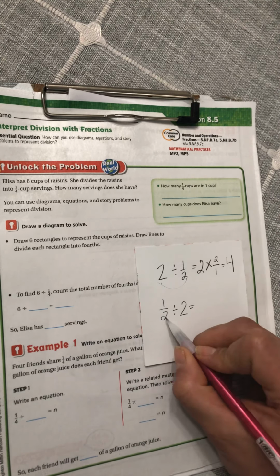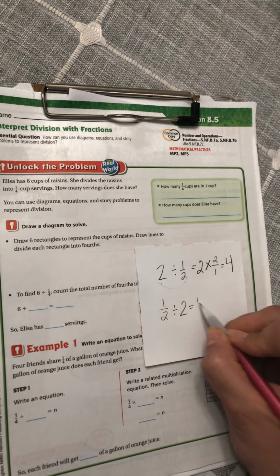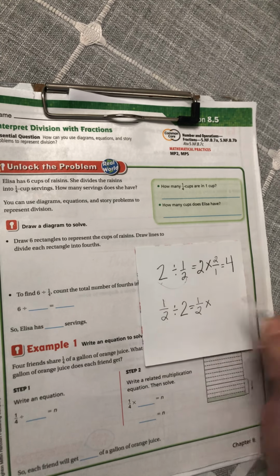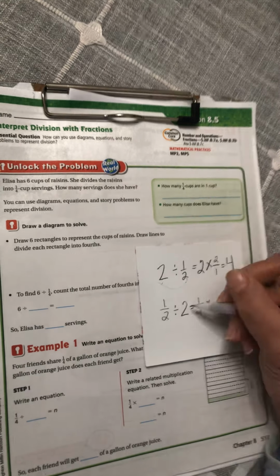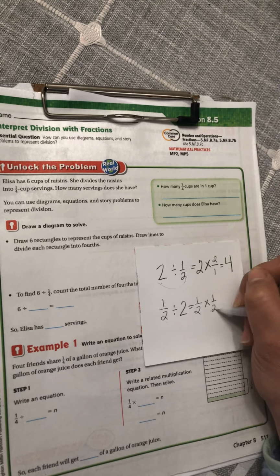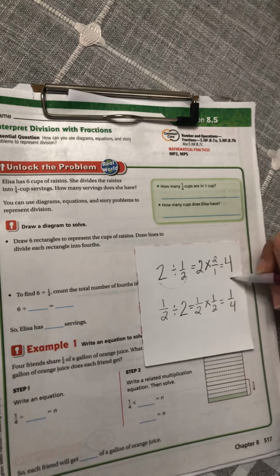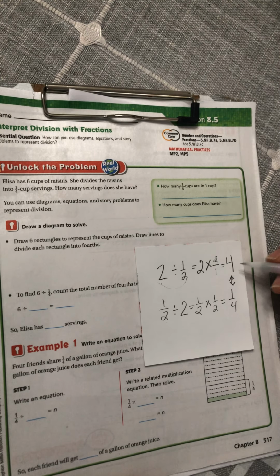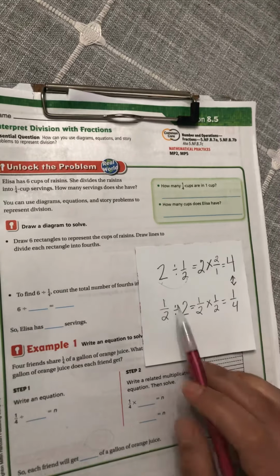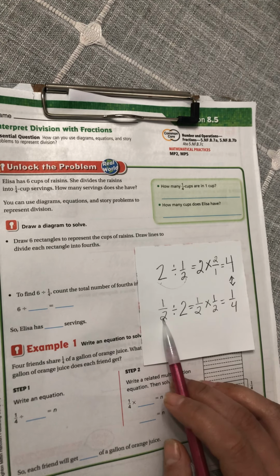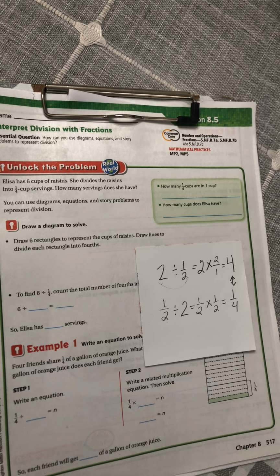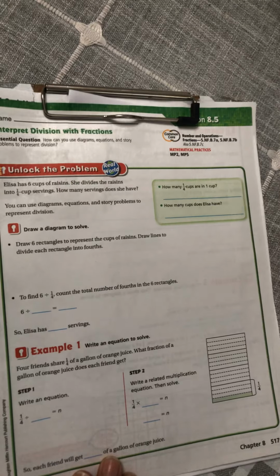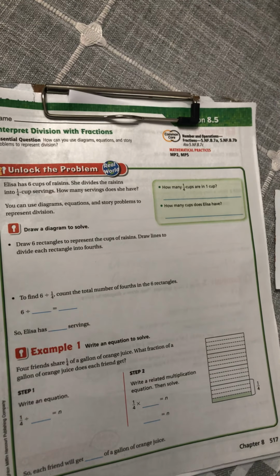But if you flip these around, you're going to get something different. Again, we know the dividend stays 1/2. We change the division sign to a multiplication sign, and then we find the reciprocal of 2, which is 1/2, and that equals 1/4. Now, those look like they're the reciprocal of each other, but they're definitely different. 4 is different than 1/4. So basically what this is saying is, if I have half a candy bar and I want to split that amongst 2 people, I want to divide that by 2, each person's going to get 1/4 of a whole candy bar.